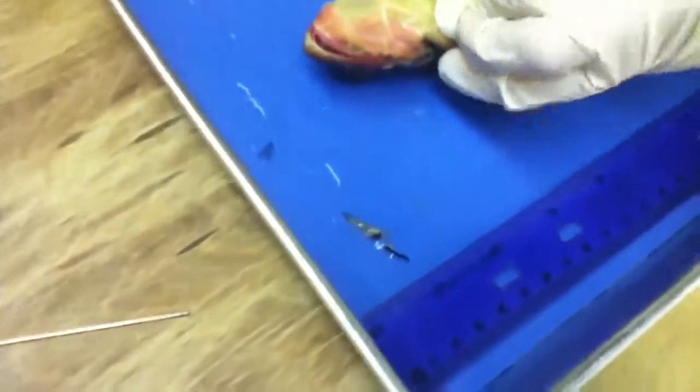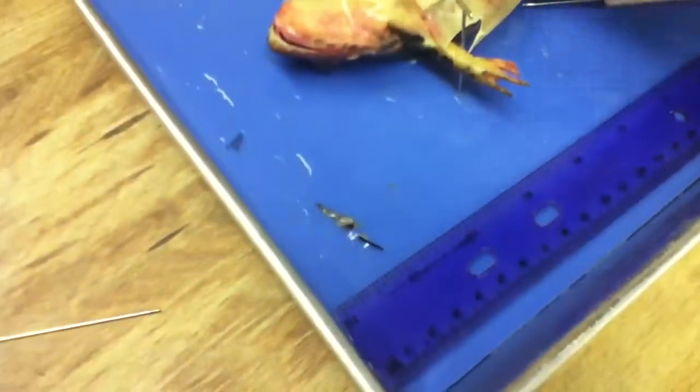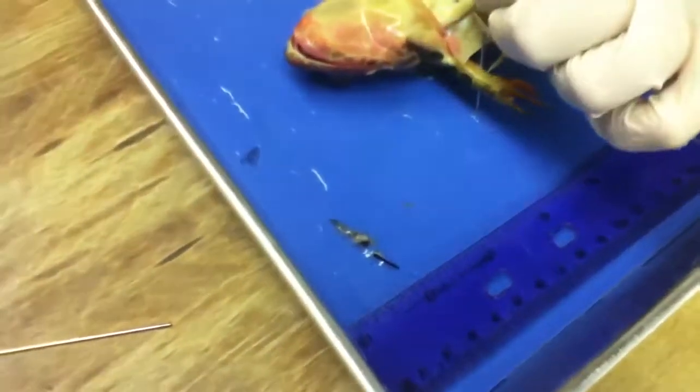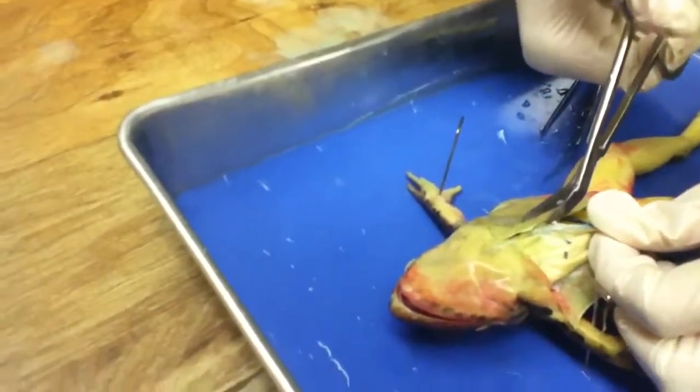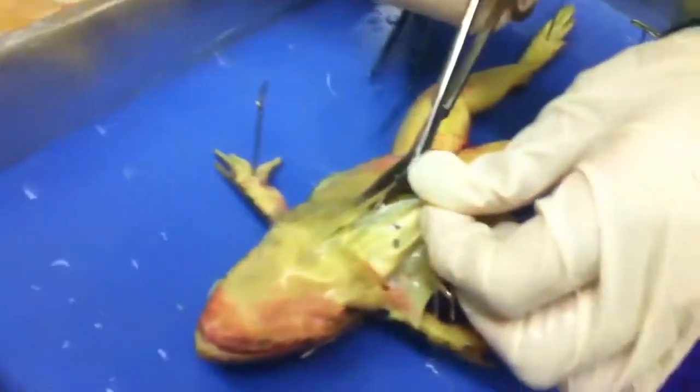Tell me when you're done cutting it so I can read the next instruction. You need to pin the skin down. I know, I have to cut it before I can pin it down. I think you cut some organs. I only cut the fat bodies. It's okay.